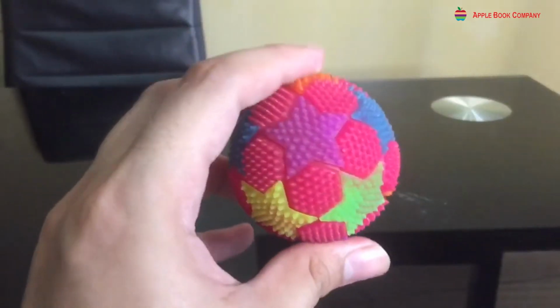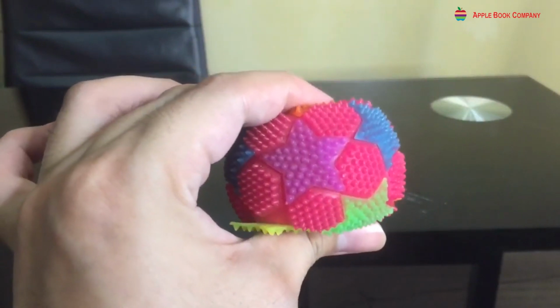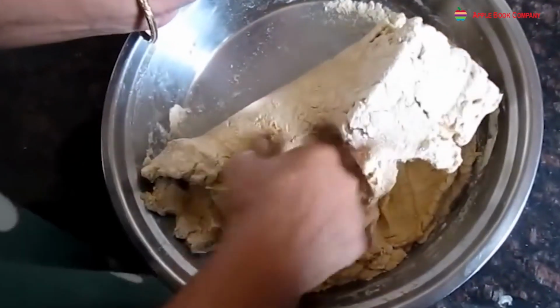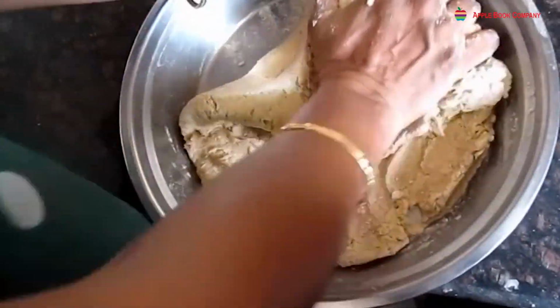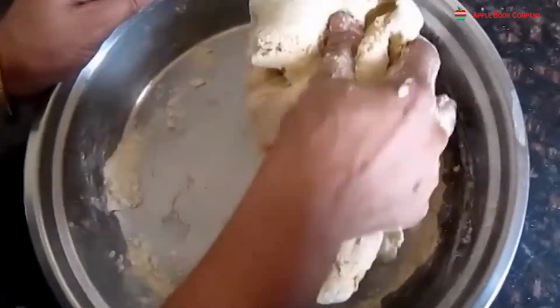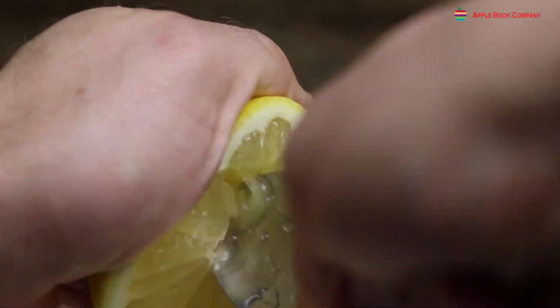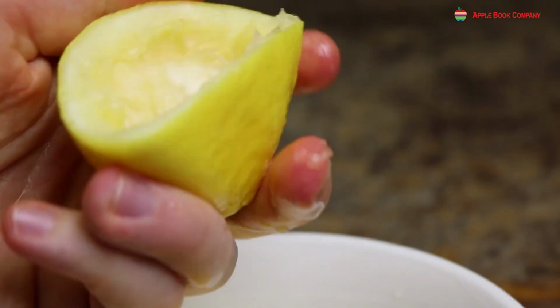It can cause change in the shape or size of the object. For example, when you knead the dough, a pushing force is being applied. The force applied makes the dough change its shape. Also, when you squeeze a lemon, the shape of the fruit will change.